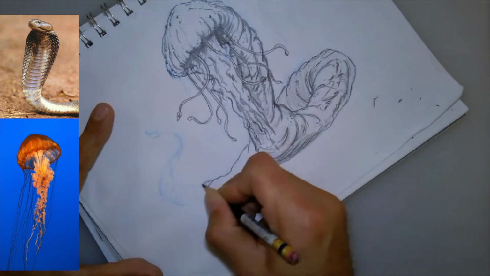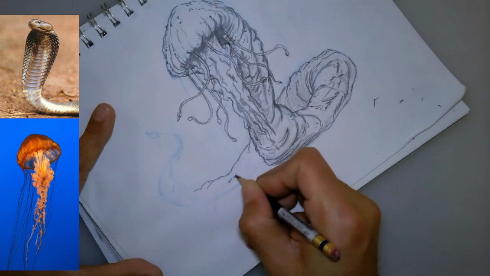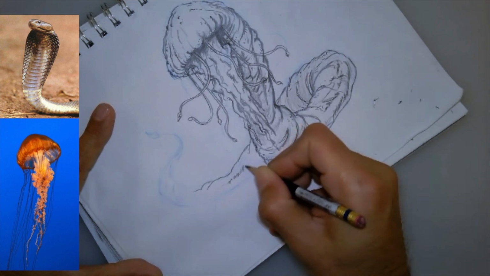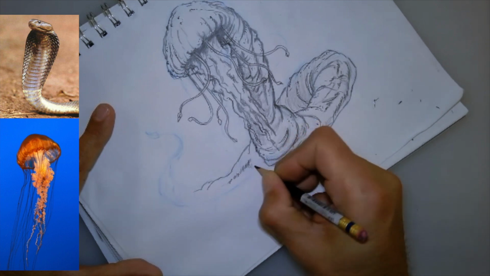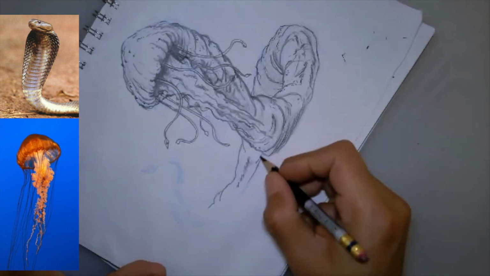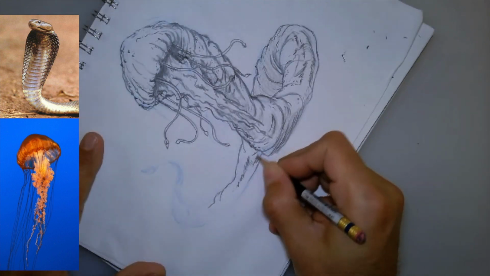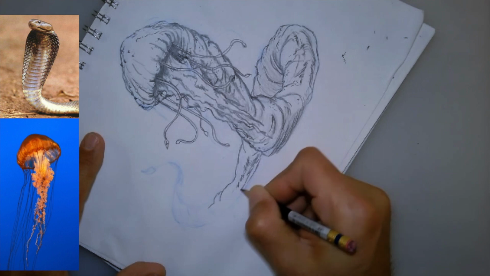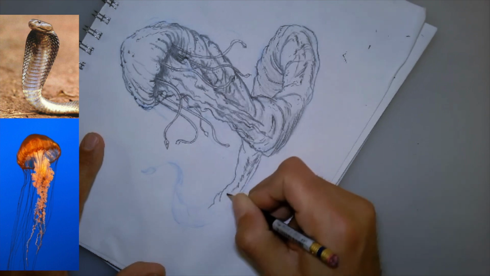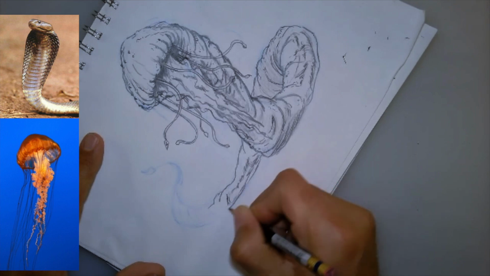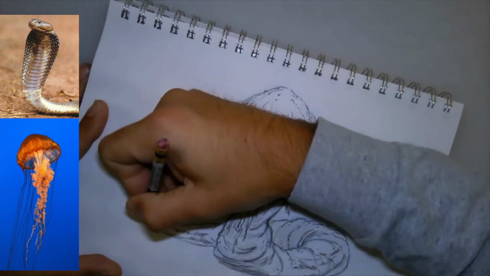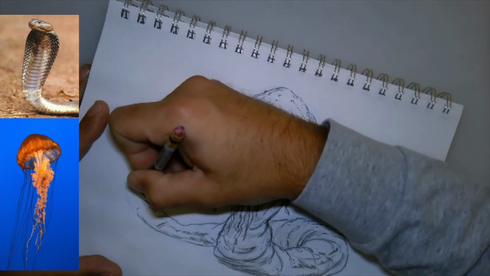Let's see. Let's try and get the back of this thing worked out here. I'm just continuing this saggy looking skin and just trying to insinuate this tendon-y looking thing underneath there. Okay, coming around here.